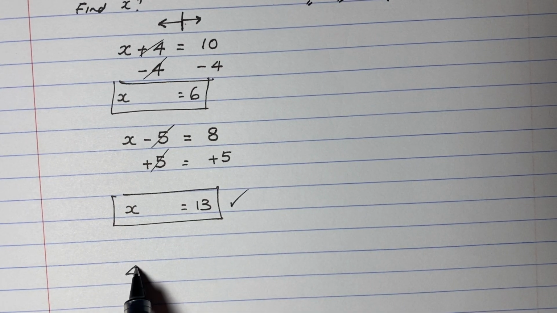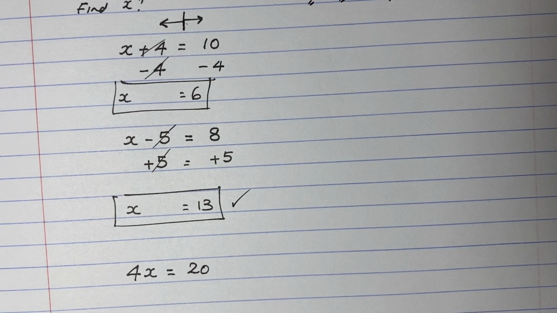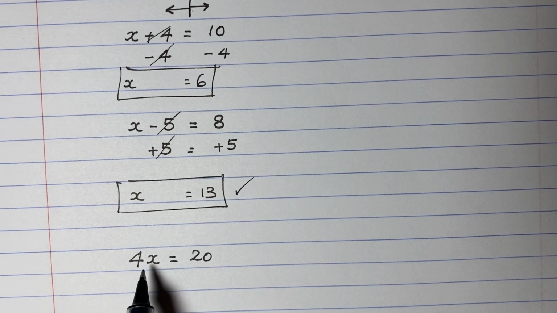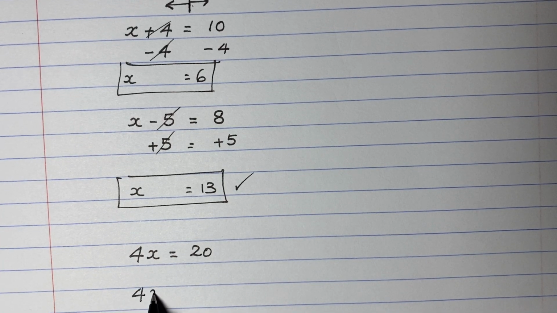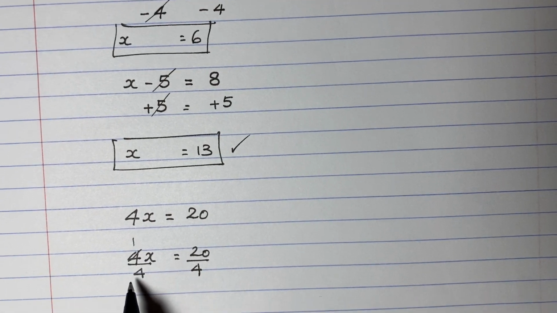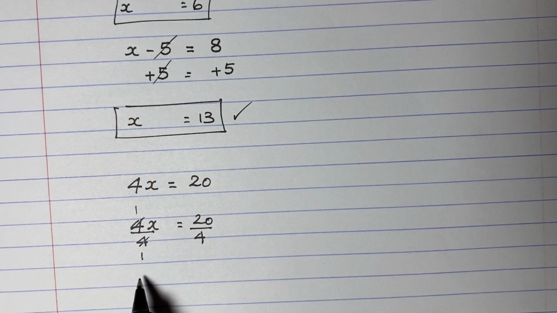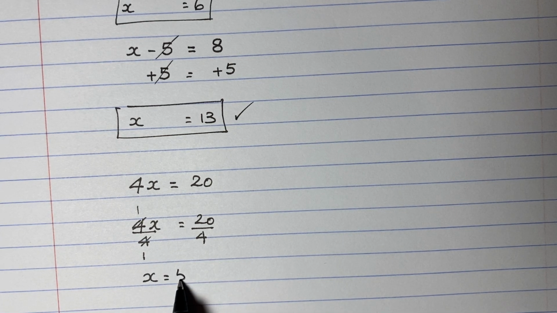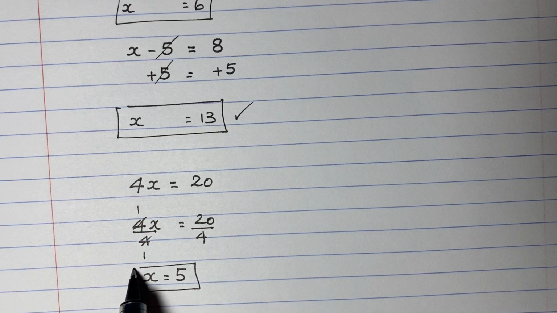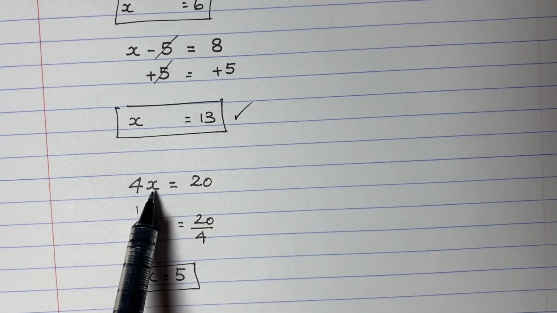What about when a number is multiplied by x? 4x means 4 times x. To undo times, we divide. So let's write both sides, and we divide both sides by 4. 4 and 4 would cancel. So 1 lot of x is 20 divided by 4, which is 5. 4 times 5 is 20.